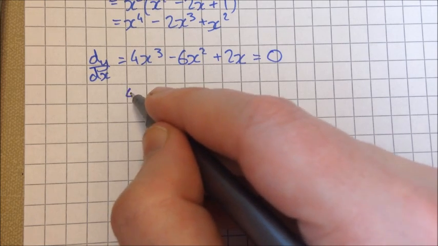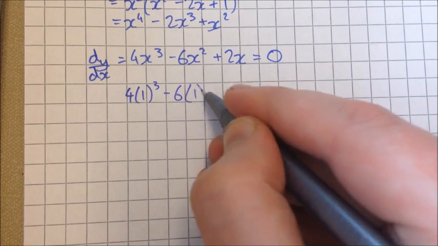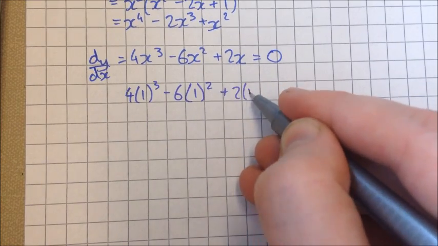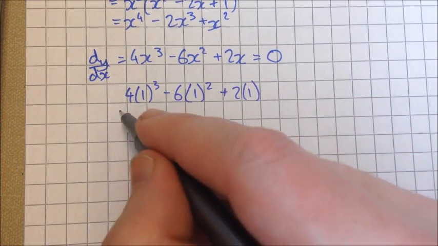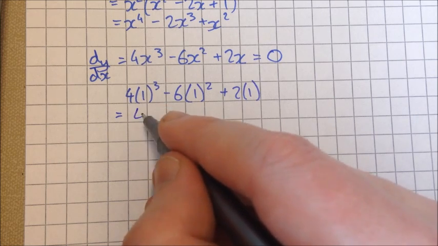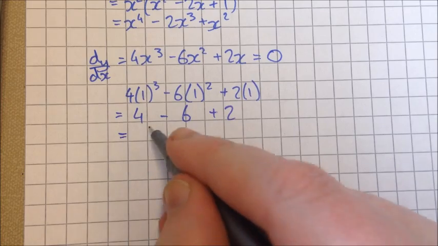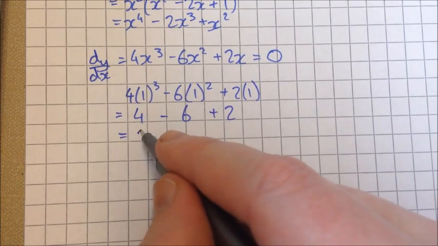So I'm going to try 4 lots of 1 cubed, take away 6 lots of 1 squared, plus 2 lots of 1. So that is 4 take away 6 plus 2. 4 take away 6, negative 2 plus 2 is 0.